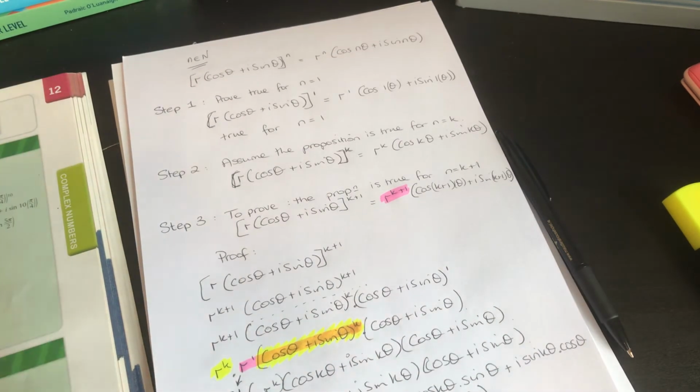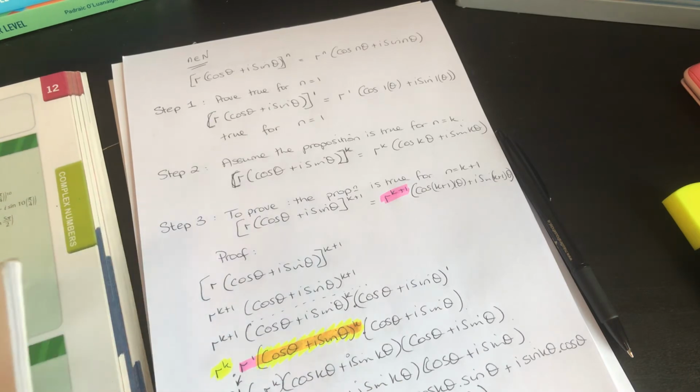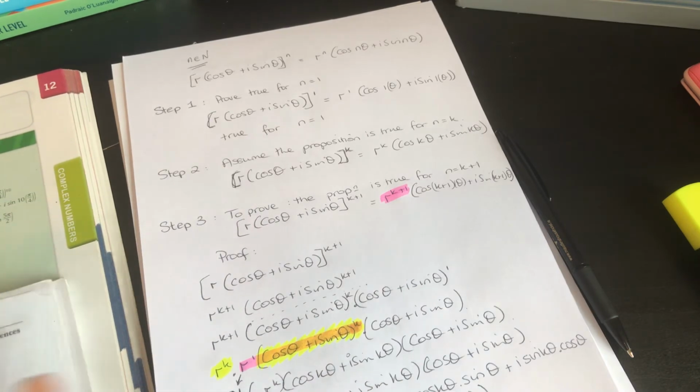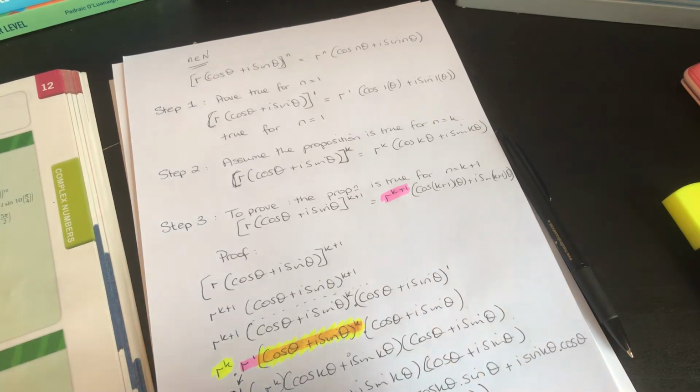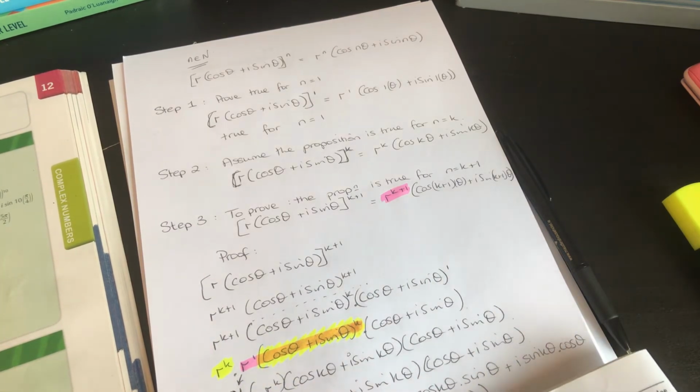Only place I'm going to get to rearrange cos and sine is back in my trigonometry pages. So, is there anything on my trig pages that are going to help here? We're looking for, yeah, if you can see it here, cos something by cos something else minus sine something by sine something else.